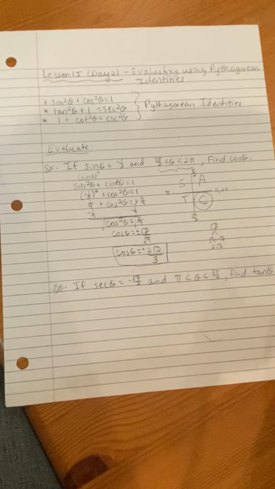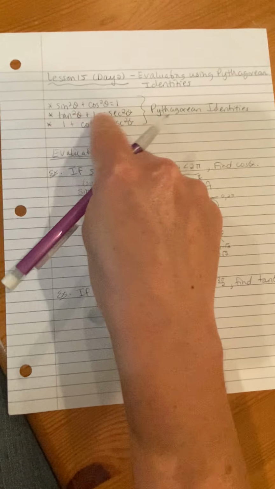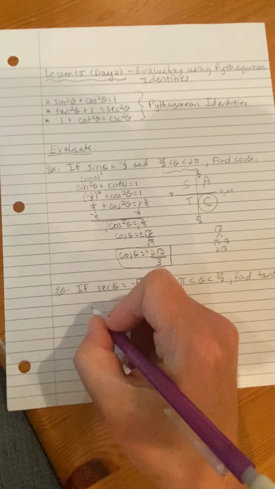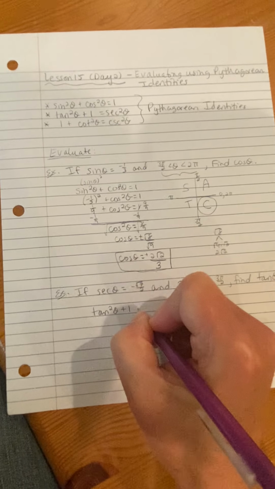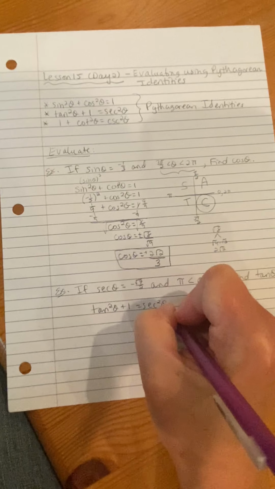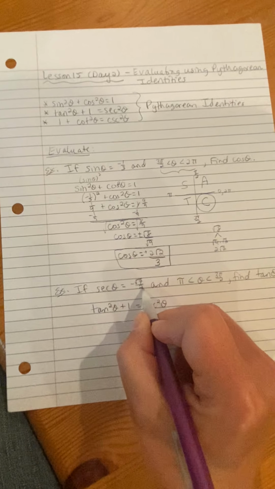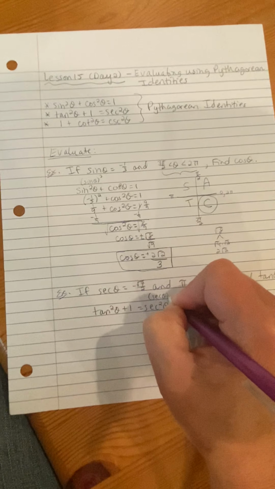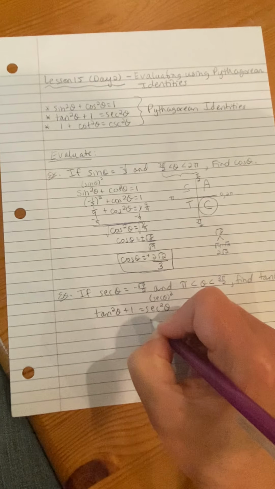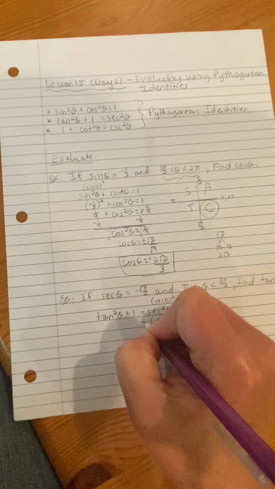All right, so which Pythagorean identity should we use? Well, secant and tangent are together in that Pythagorean identity, so I'm going to write it down. Tan squared theta plus 1 equals secant squared theta. Now I'm given secant theta as negative square root of 7 over 2. Remember, secant squared theta really means secant of theta quantity squared, so I'm going to go negative square root of 7 over 2 quantity squared.